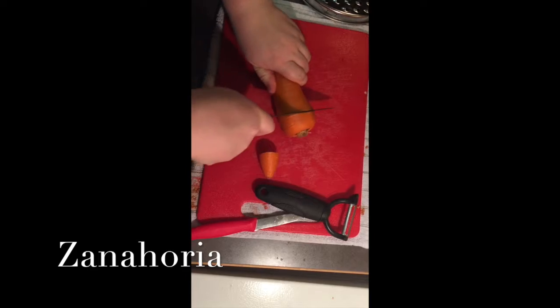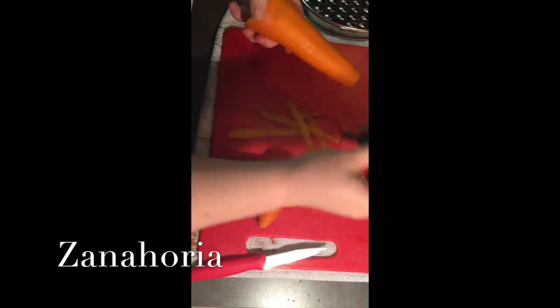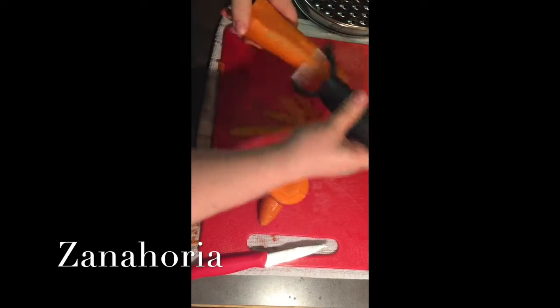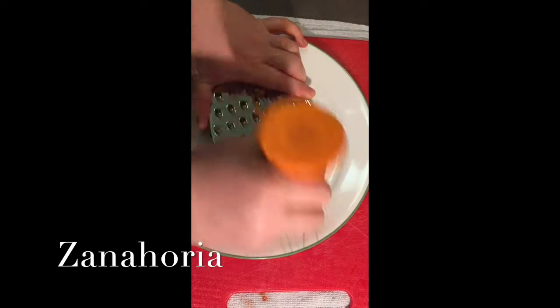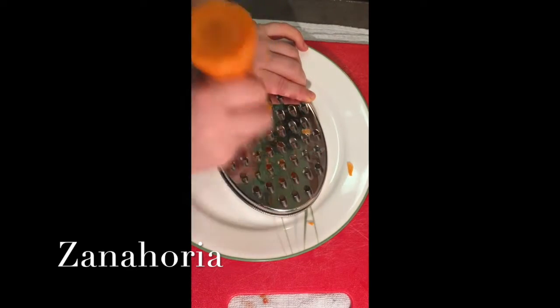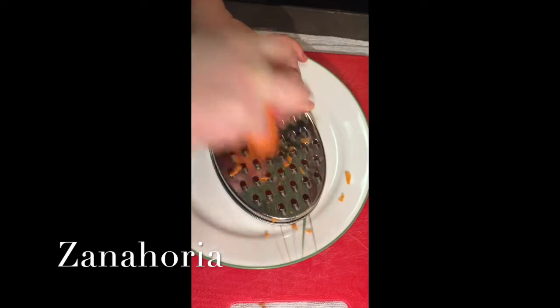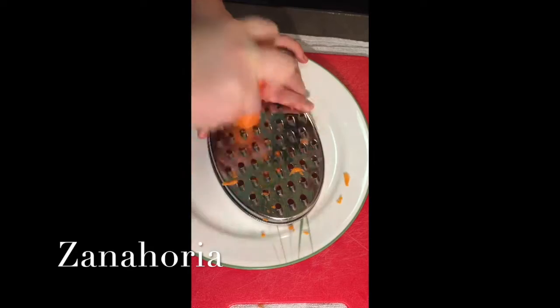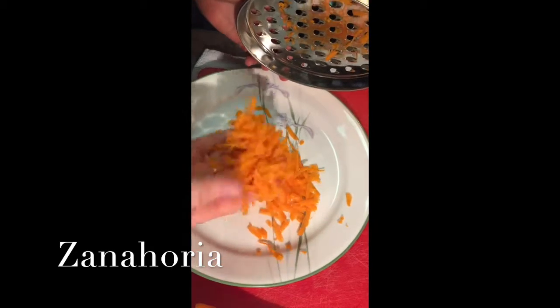I'm going to cut off both ends of la zanahoria because it makes it easier and safer to peel. I'm going to peel away from me because I do not want to cut myself with it. Now I'm going to use this cheese grater to grate my zanahoria because I want it to be in small little pieces so that it is not chunky in the salad. Now that my zanahoria is all grated, I am going to set it to the side.